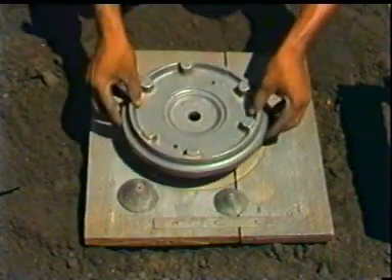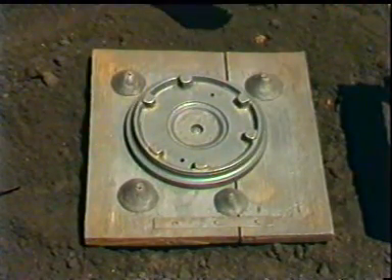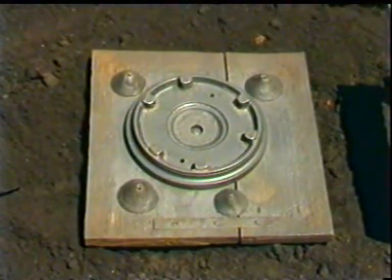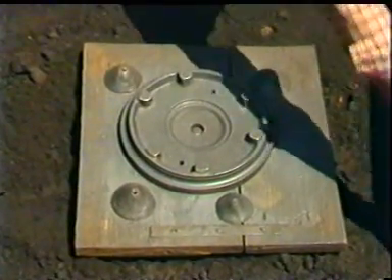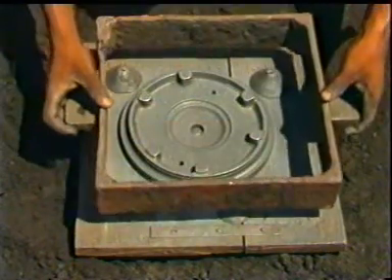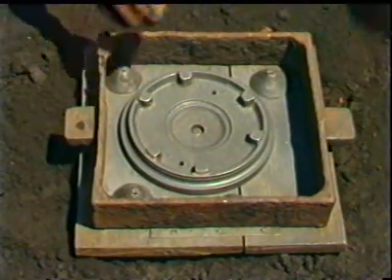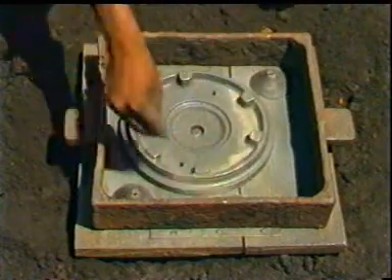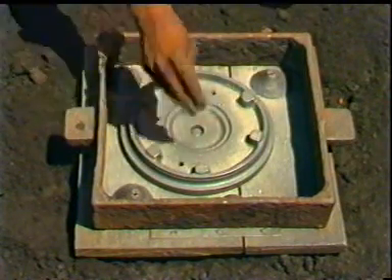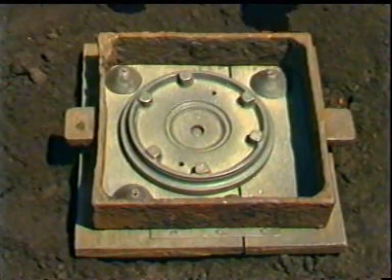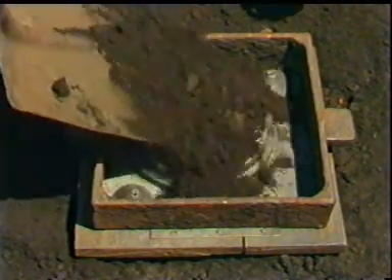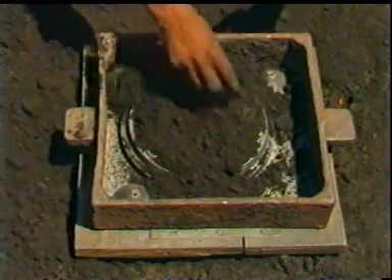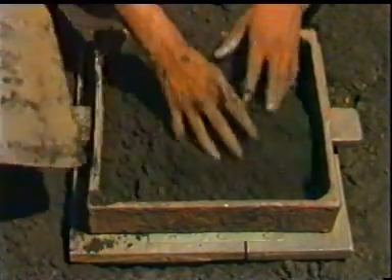First, the pattern is put on flat board or plate. The parting compound is dusted on the pattern. It helps in easy removal of pattern from mold. Then, a mold box called flask is placed over the pattern. A layer of facing sand is put on the pattern. The remaining flask is then filled with backing sand.